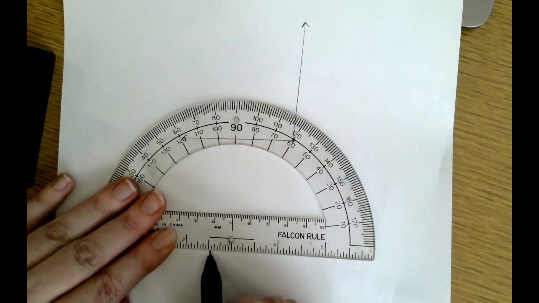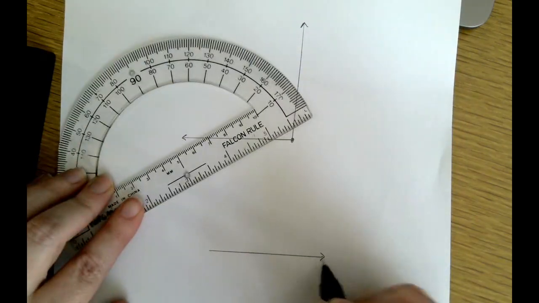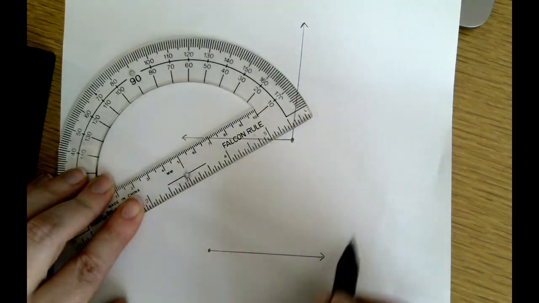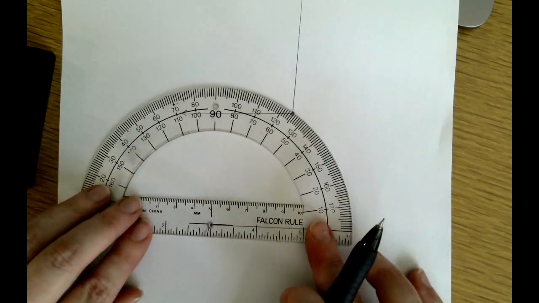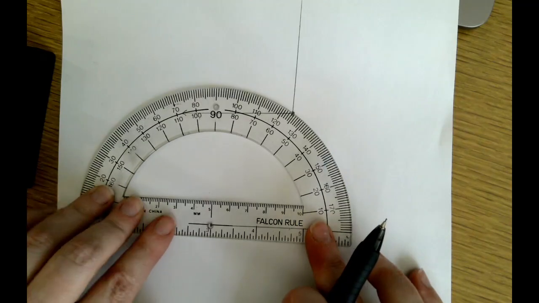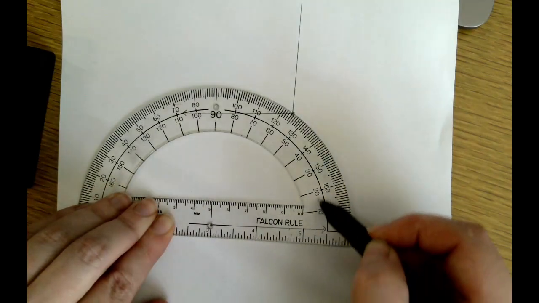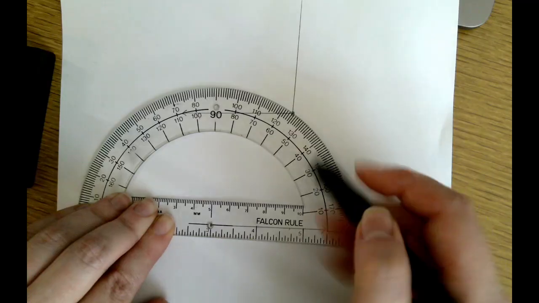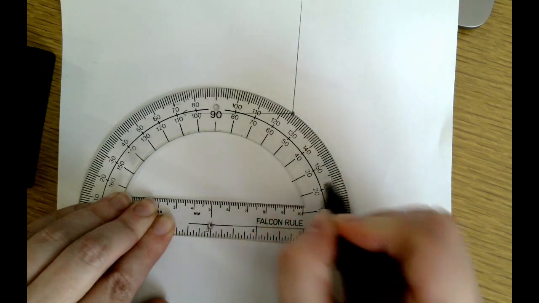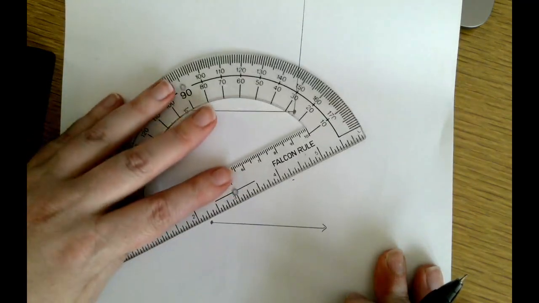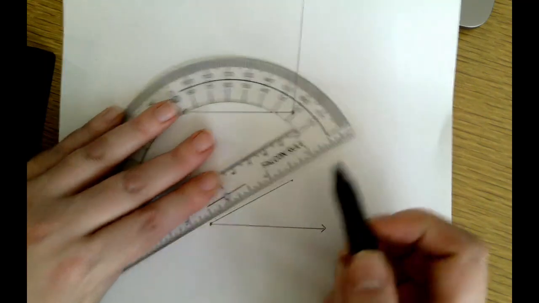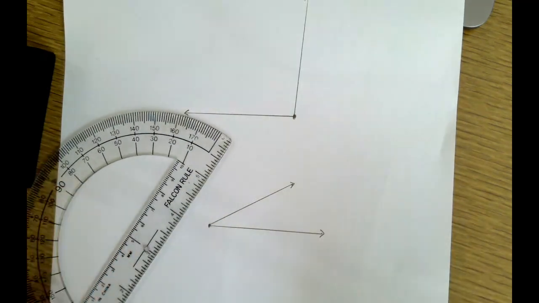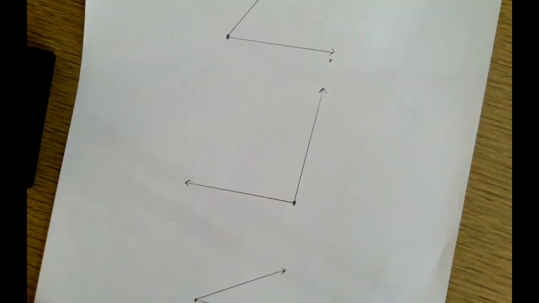So again, just draw a line. Put an arrow, put an endpoint. I'm going to open up this way. So I'm going to line up, put this on. It's acute, so I'm going to use my inside numbers because I'm opening up this way. 30's right there. Put a little mark. Straight edge to endpoint and mark. Draw the line. Put an arrow. Voila, 30 degrees. All right, so hopefully that makes sense.